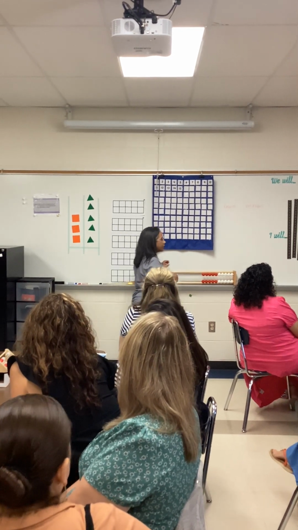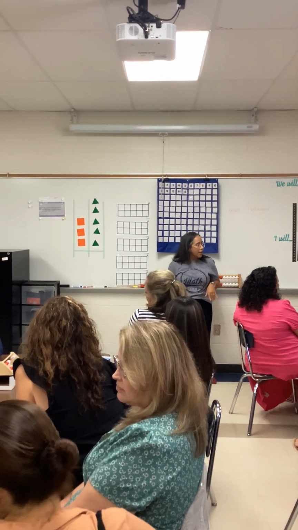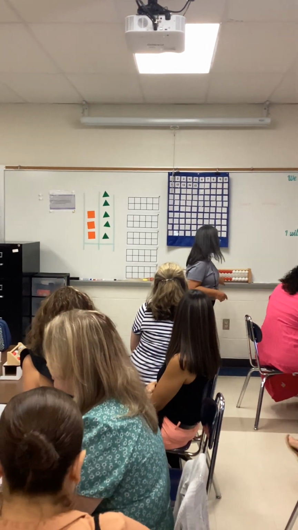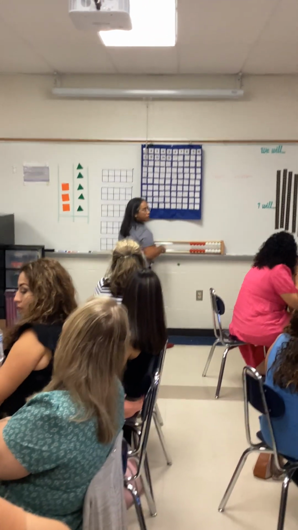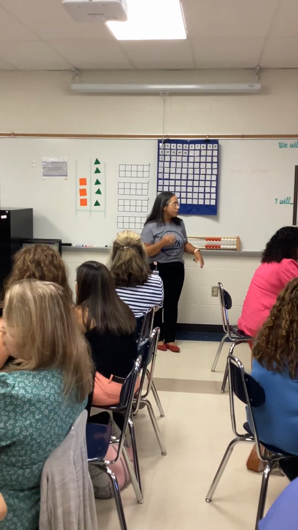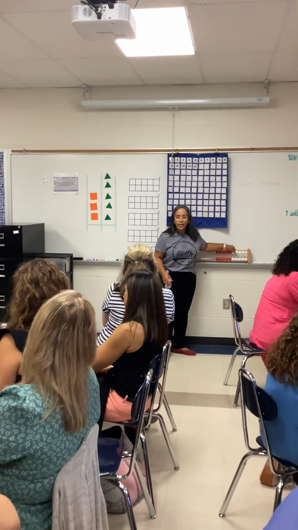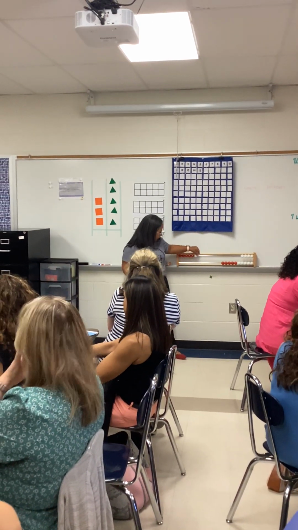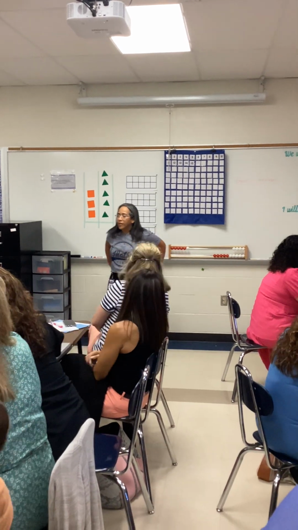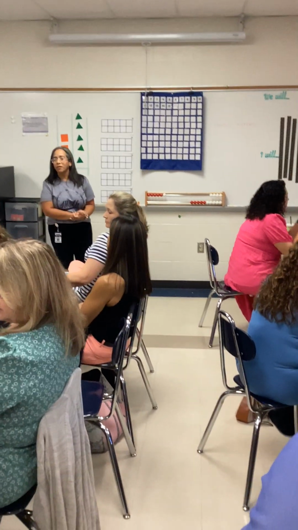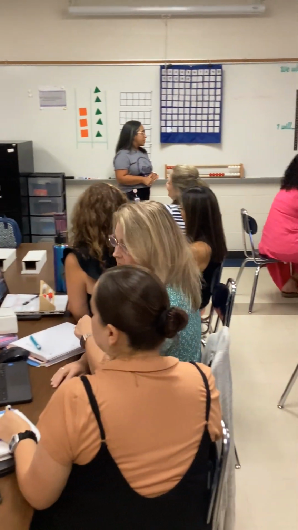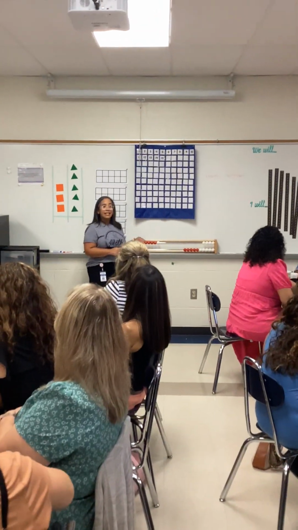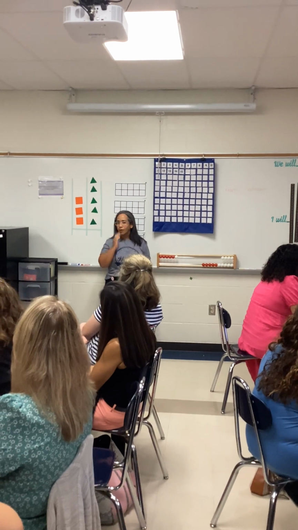Okay, so remember we have been composing numbers. We're using our Rekenreks. So on your tables you have your Rekenreks. We're going to start with our starting position. Remember we do white on the right. I'm going to represent a number on my Rekenrek, and I want you all to represent it on yours. When you are done representing your number on the Rekenrek, show your friend. What number did I represent? 6. How do we know there's 6? Who can tell me?